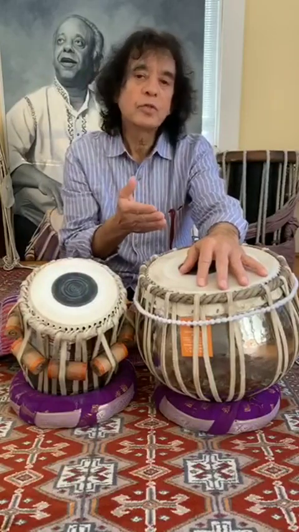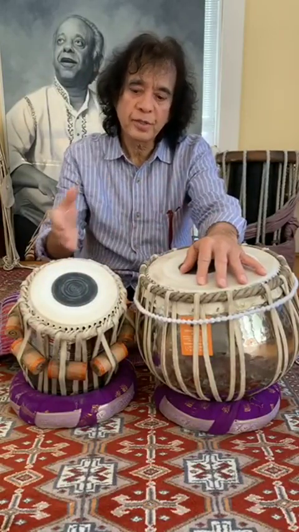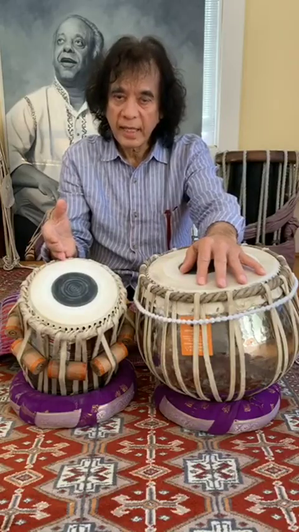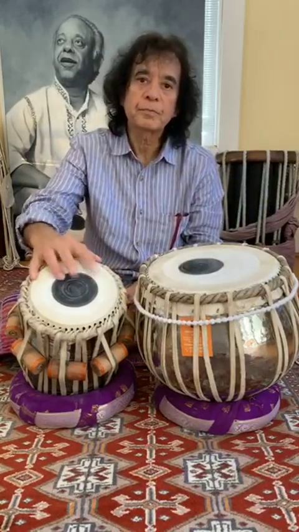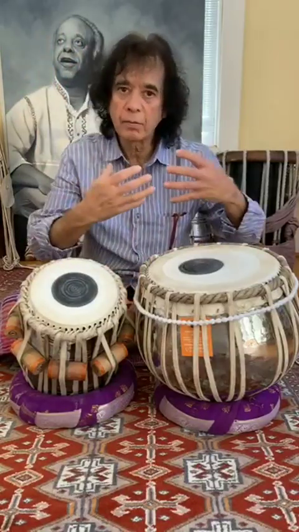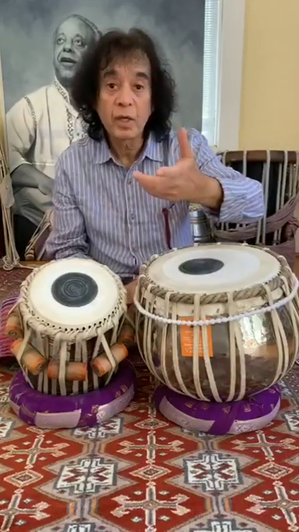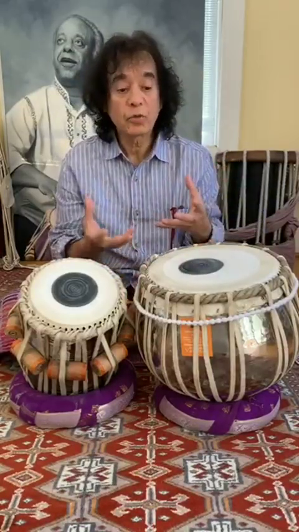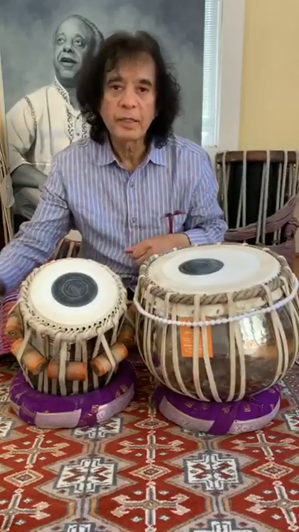So you have to develop the Bayan in a way where it is an equal participant with the tabla. And not just that, you have to realize the tabla projects more. Bayan being a bassy sound does not project naturally. So that projection and that balance between the two has to come from you as a tabla player.